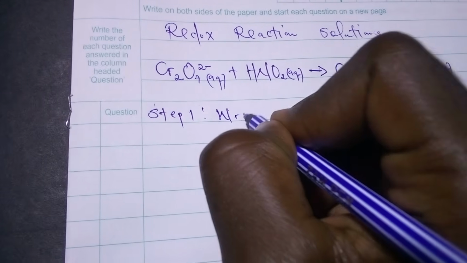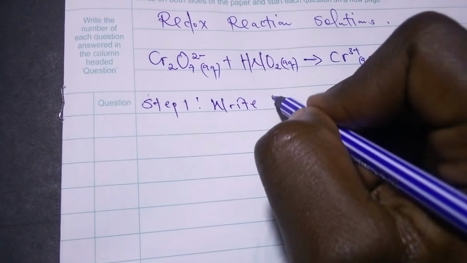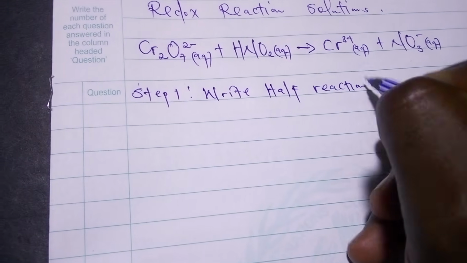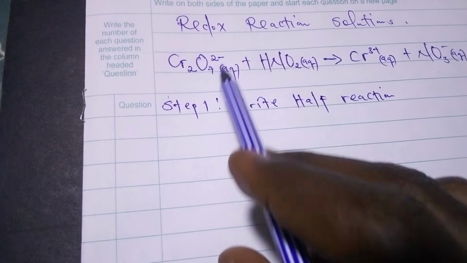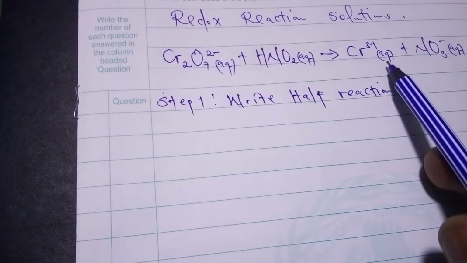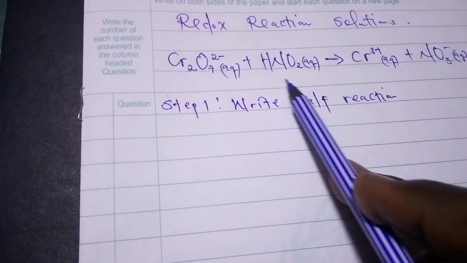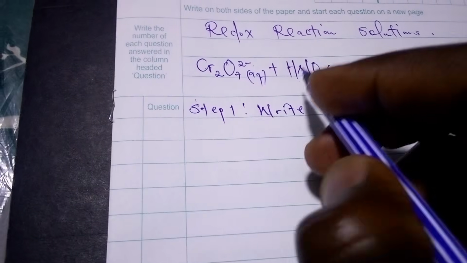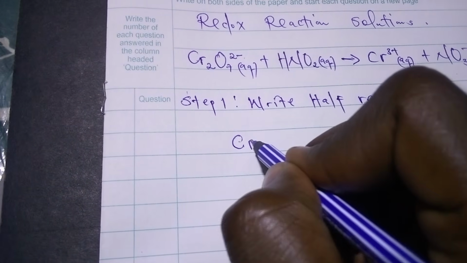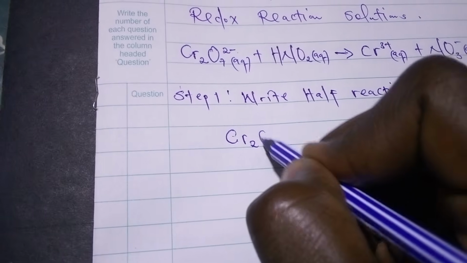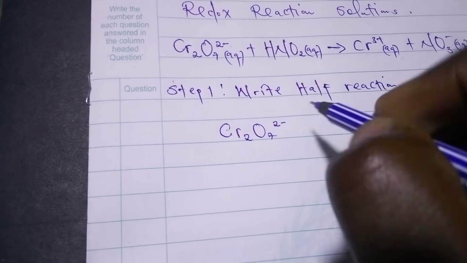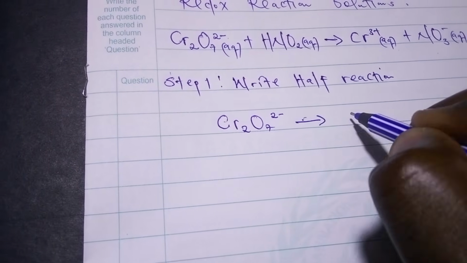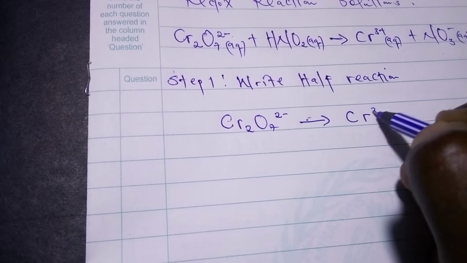write the half reactions. So that one is going to be equated to that one, and then that one is going to be equated to that one. So you're going to write Cr2O7 2- to produce Cr3+.